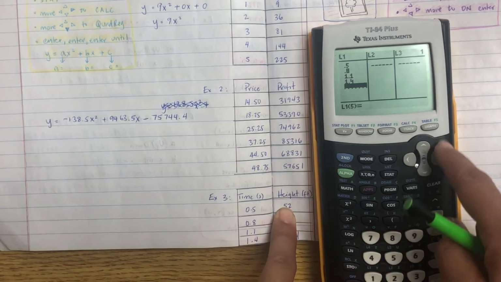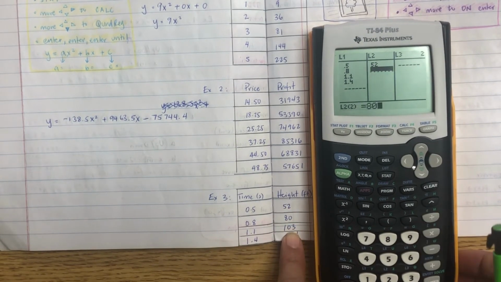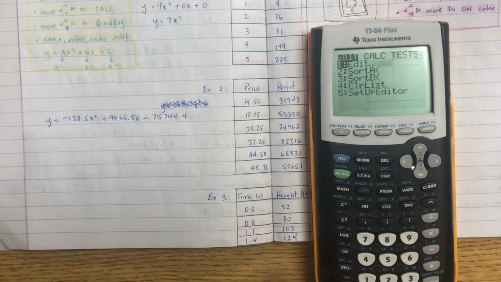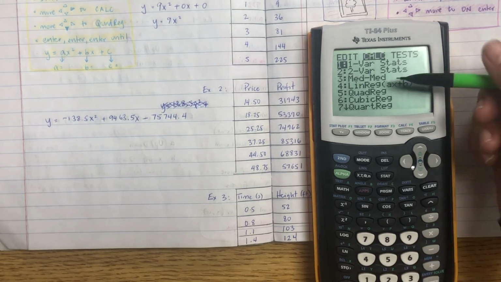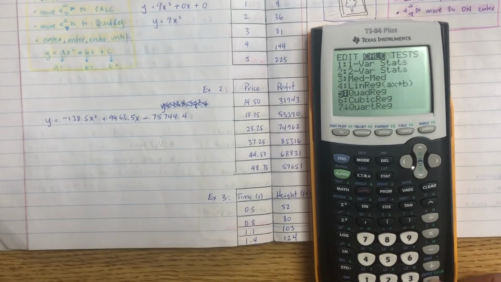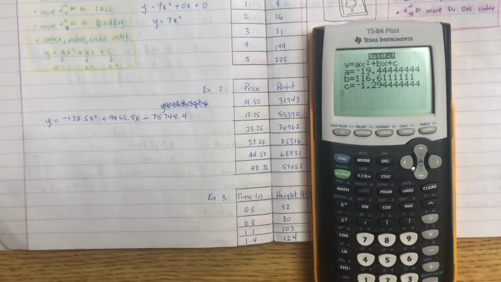And I'm going to go put in L2, which is your Y. So 52, enter, 80, enter, 103, enter, 124, enter. You go stat, what do you want to do? Calculate your equation. So go to calculate. And what kind of equation is it? It's a quadratic equation. So you're going to go down to quadratic, press enter. And you want to calculate, so press enter, enter, enter, enter, enter until you get your equation. So that is my equation.